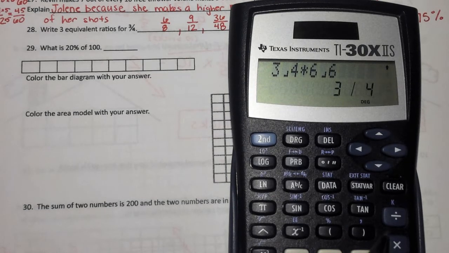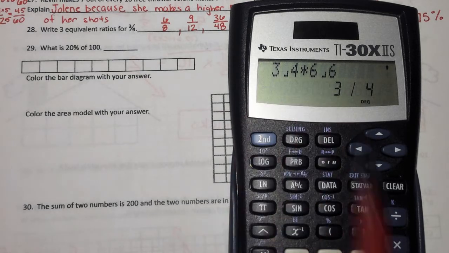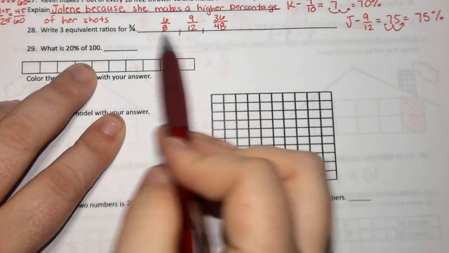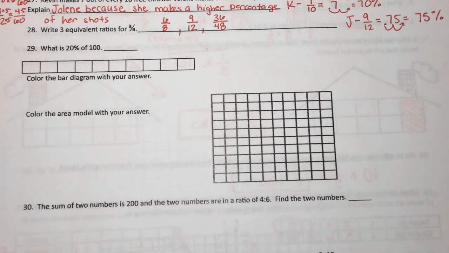Did it change it at all? No, because the calculator is going to simplify it for you every time. These are all equivalent because what do they all really equal? 3/4. So the calculator can't help you with those equivalent ratios because it takes everything to the simplest form.